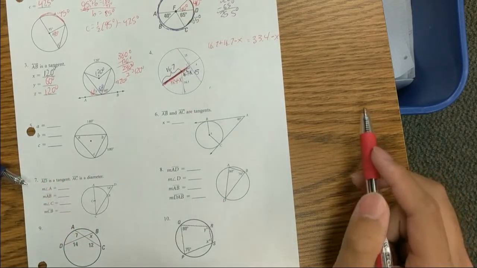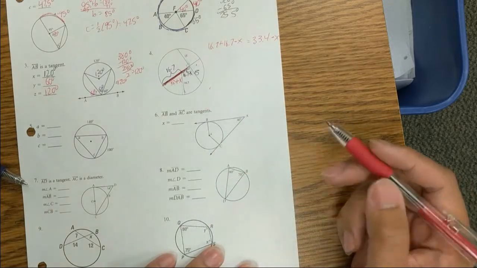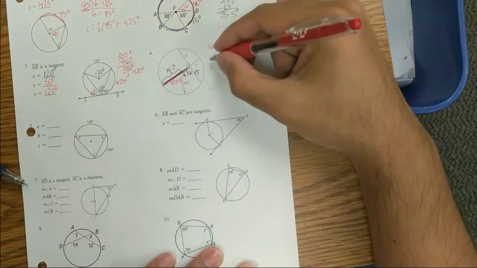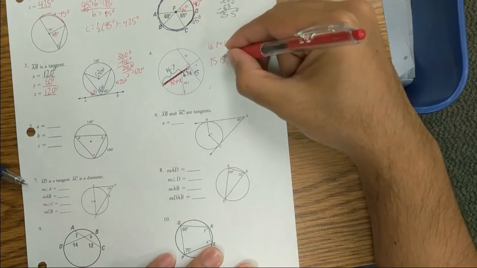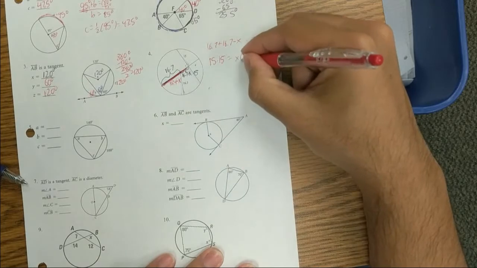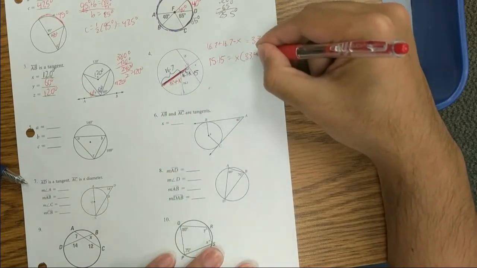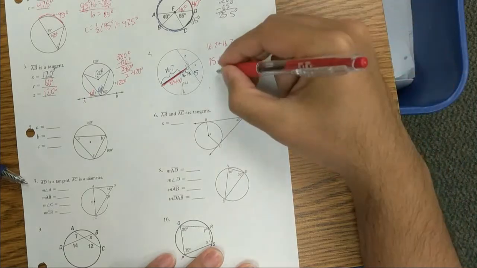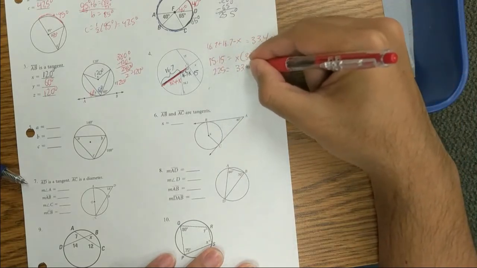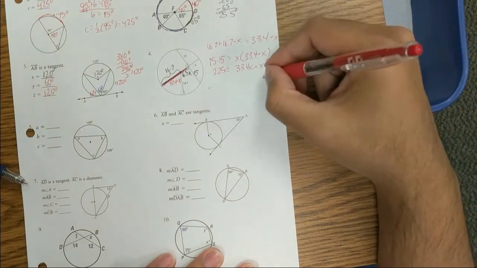So now we can apply the property that when two chords intersect, the product of the pieces is equal. So for this chord, we have 15 times 15. And for the other chord, we have x times 33.4 minus x. Okay, so let's get everything to the same side.